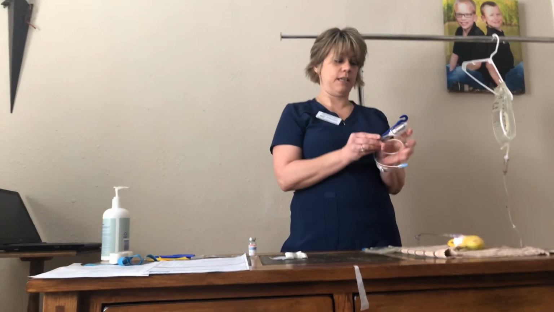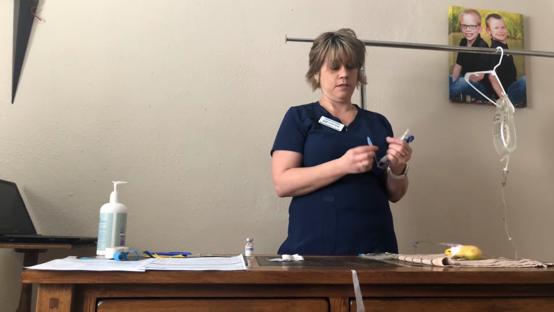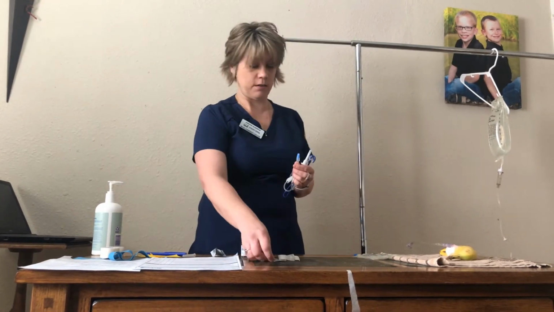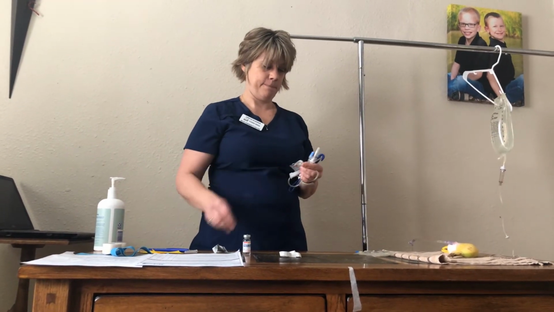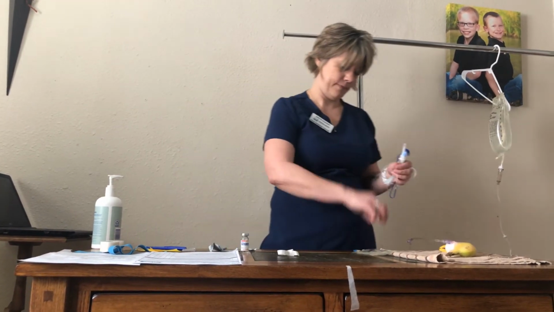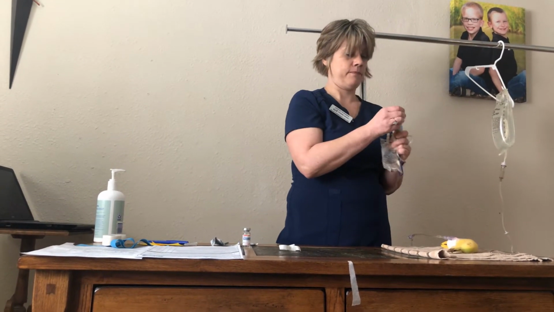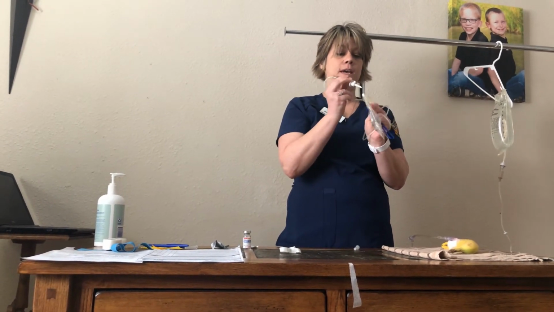Going to go ahead and get this clamp closed. I'm going to get another alcohol ready. Not going to touch the spike to anything but into the bag.